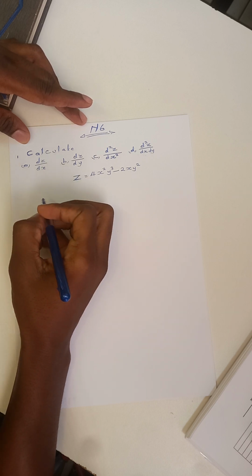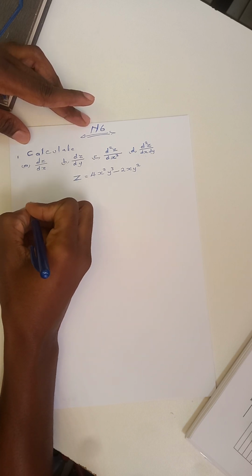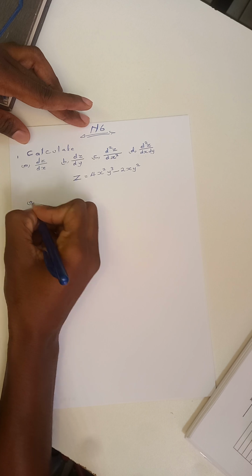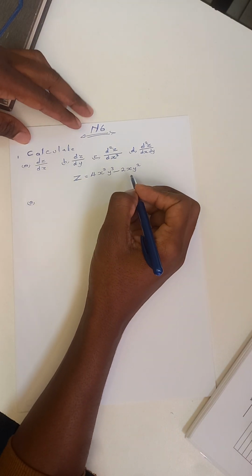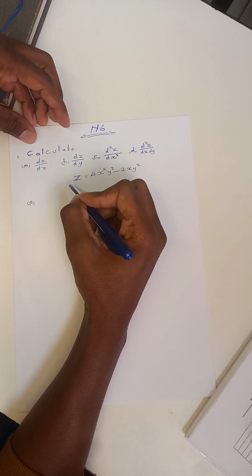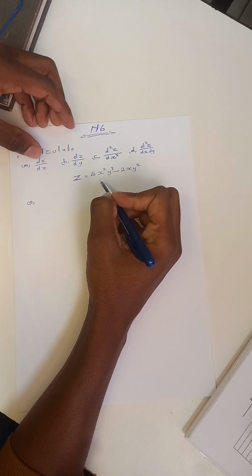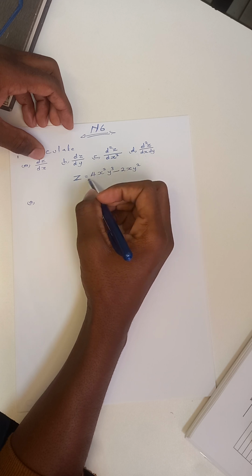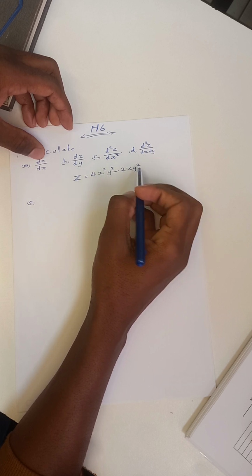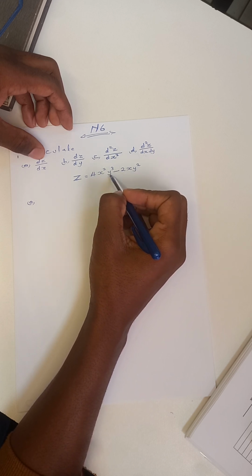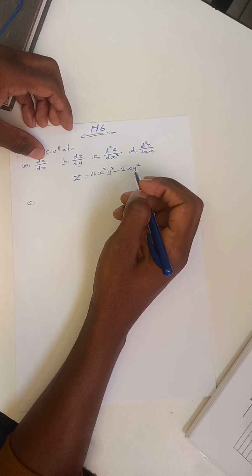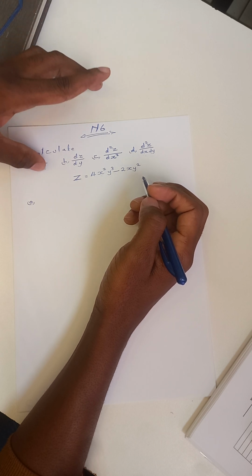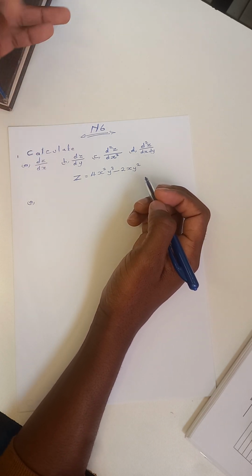So let's start with dz over dx, our number A. The equation is still this one. So now we're going to be differentiating our z in terms of what? Of x. If you can see, we're having y also in the equation. So we need to treat this y as a constant. We're not going to touch y because we're differentiating in terms of x.